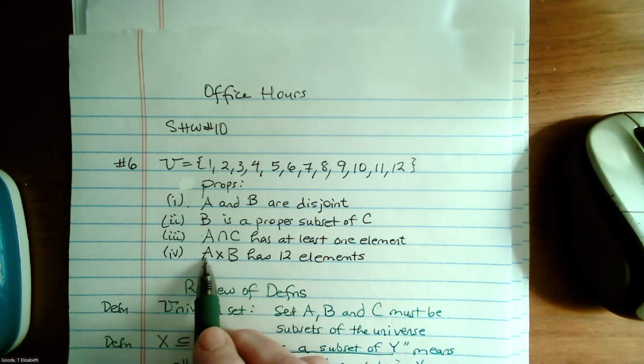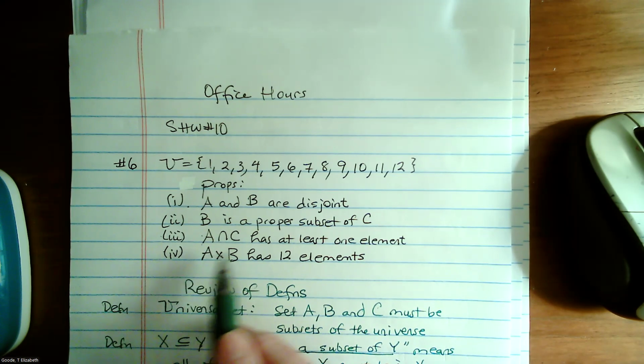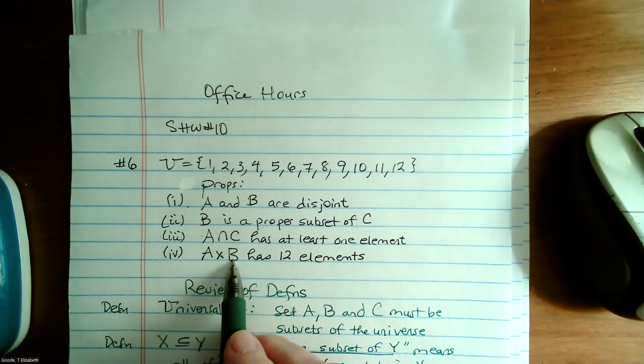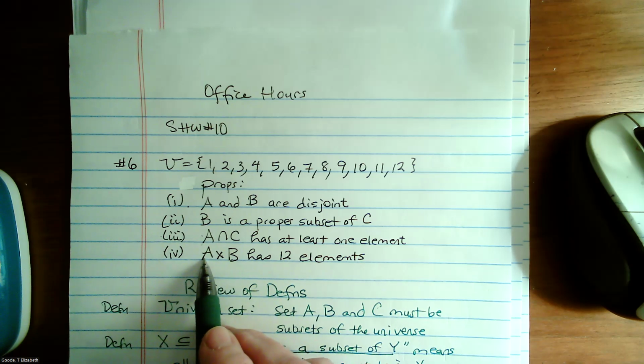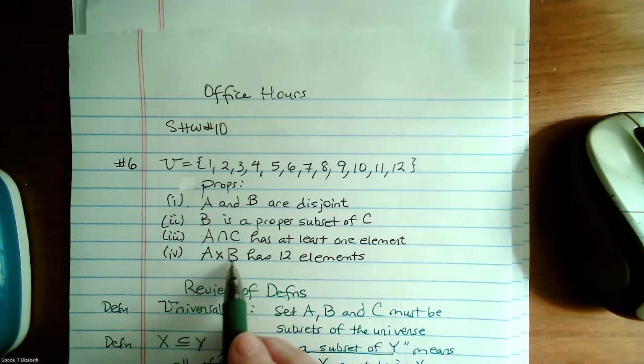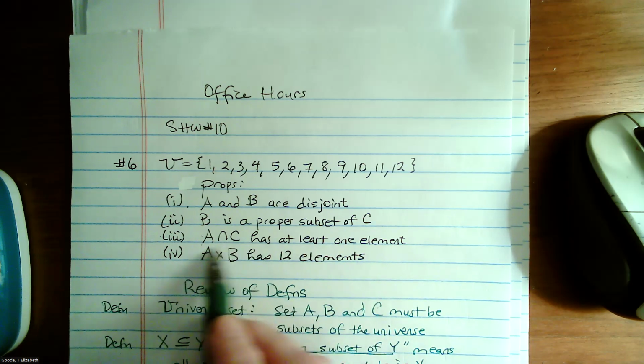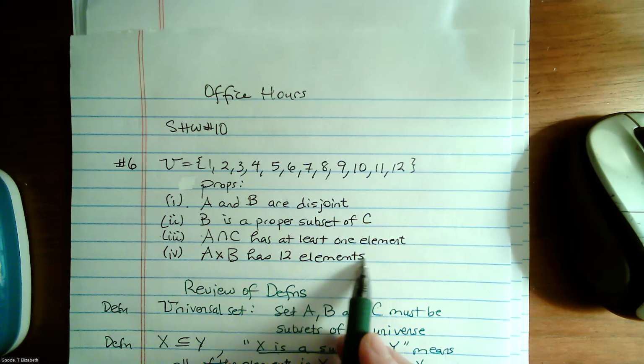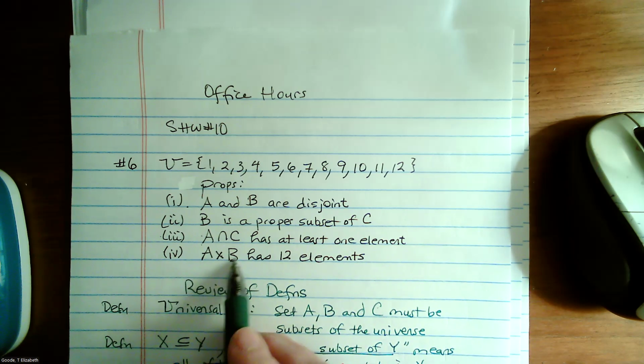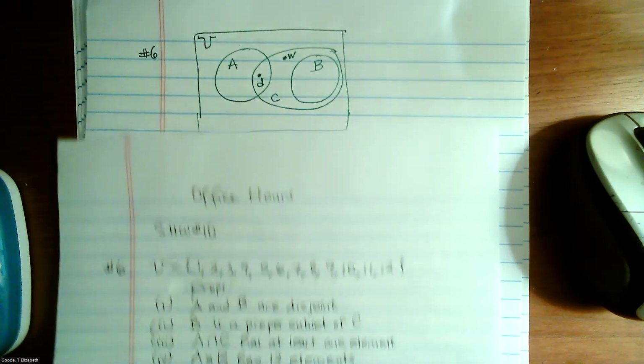The first coordinate comes from A, so however many elements are in A tells us how many possible first coordinates we can have. The size of B tells us how many possible second coordinates we can have. And the number of first coordinates times the number of second coordinates tells us how many elements there are in the cross product. It tells us how many possible ordered pairs there are.